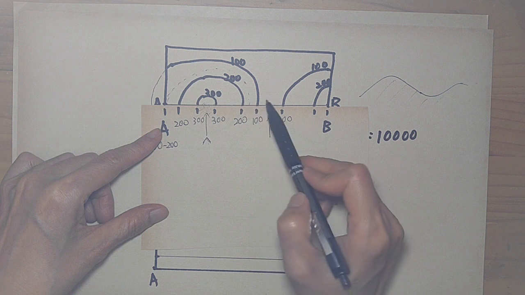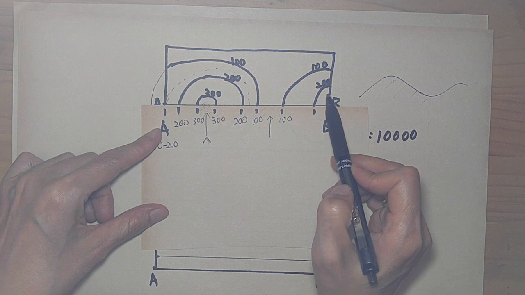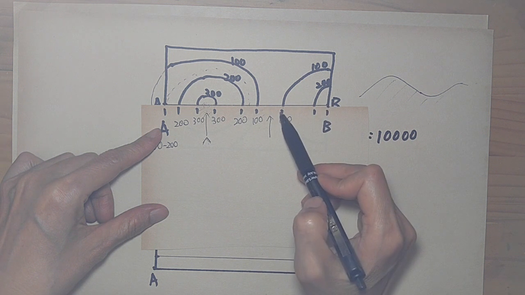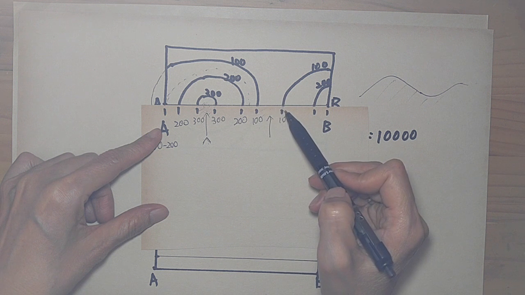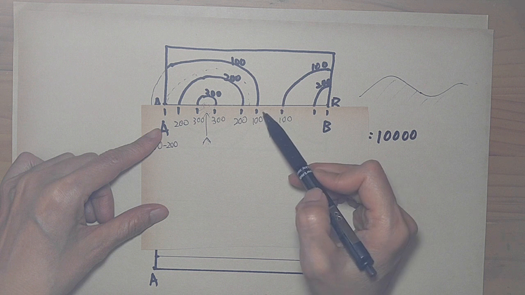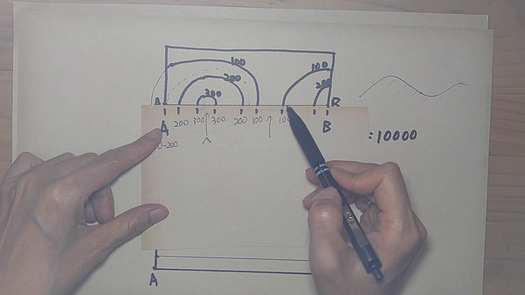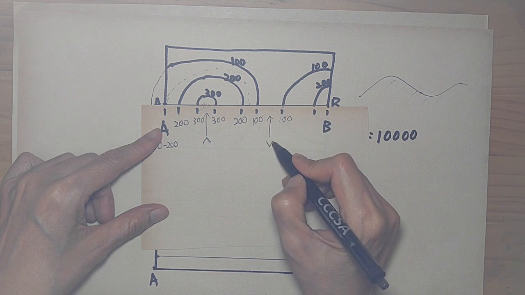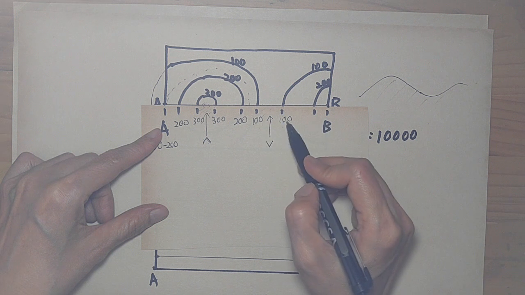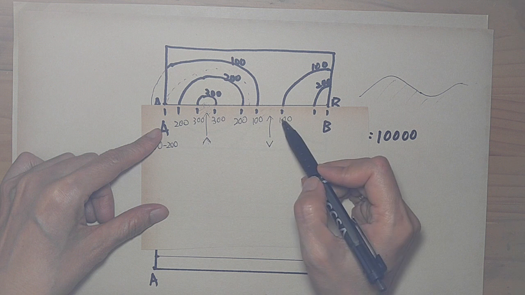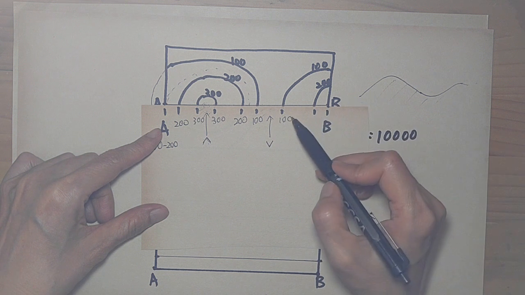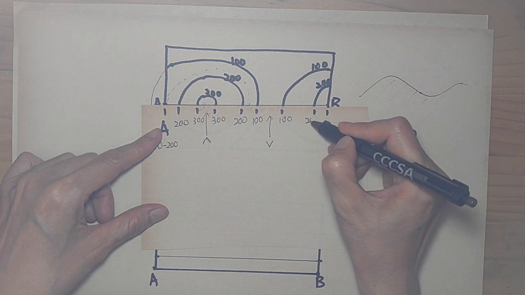It's a mountain, it's a valley, and that is another hill here. Is it higher than 100 or below 100? Since it's a valley, it should be lower than 100. So maybe use a sign here, less than 100, maybe around 0 to 100, okay? And here 100, and then this is 200.